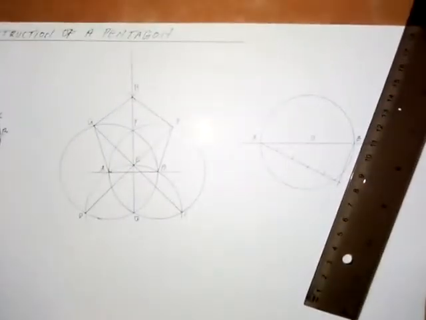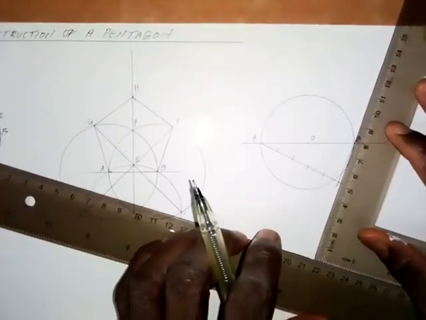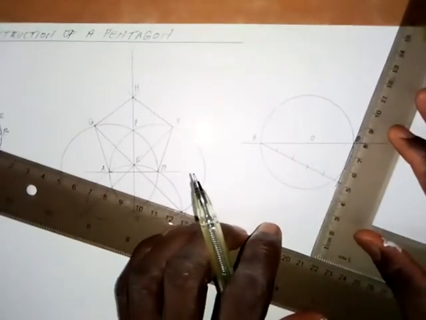Then set your set square along this line, support it with your ruler, as I'm doing here.